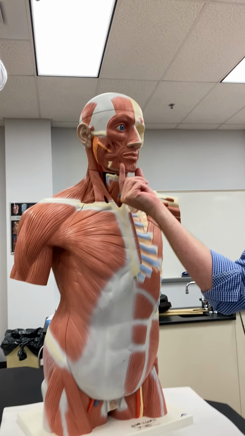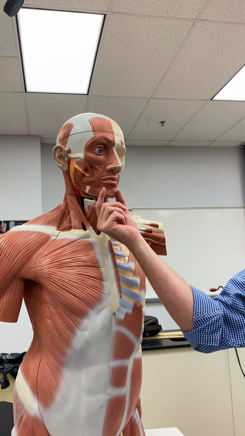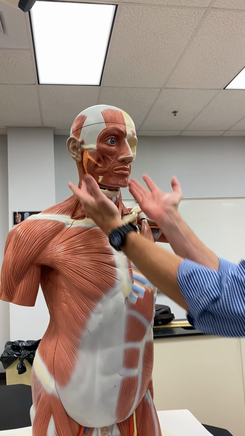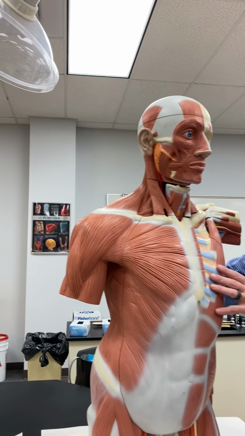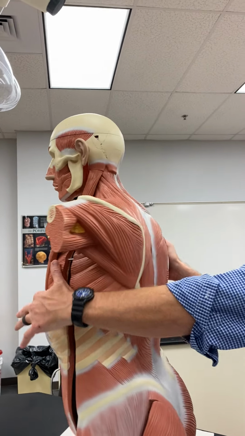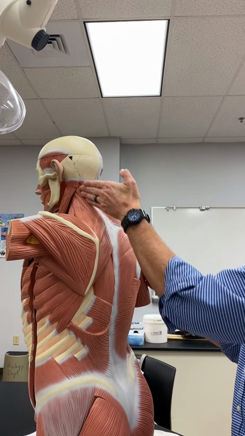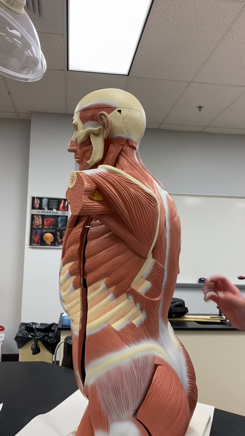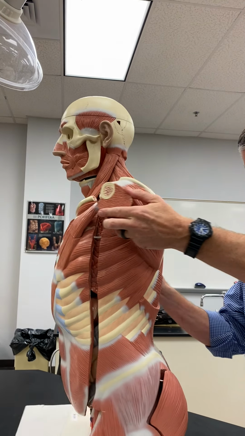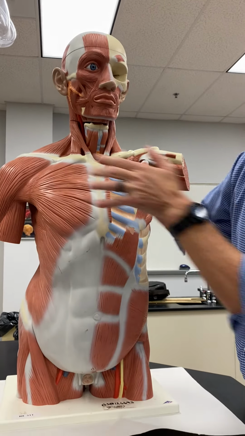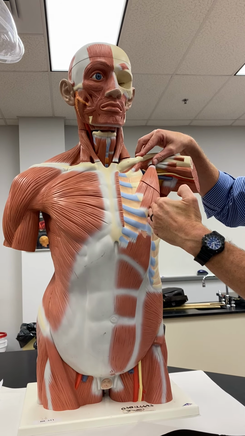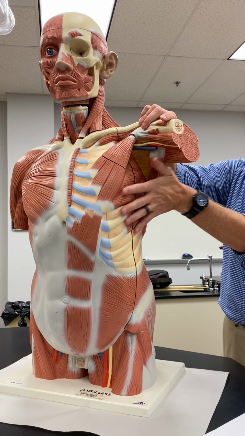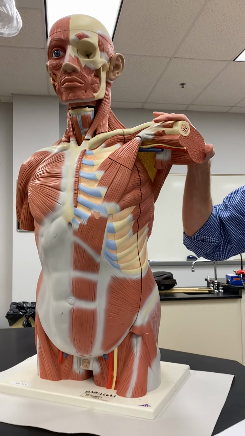Mentalis here and here, mental foramen. And then sternocleidomastoid and splenius capitis. Sternocleidomastoid is here, versus splenius capitis, which is deep and running straight up the neck deep to the occiput. Your chest muscles, pec major and minor. You've got pec major superficial, pec minor deep, serratus anterior is finger-like going along the ribs there.